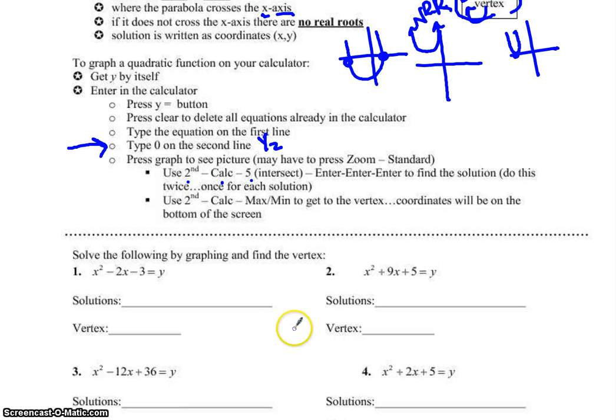And then remember, to find the vertex, you're going to use second calc and either max or min. Vertex, you can do some rounding. Solutions, I don't really want rounding. So let's look at one.